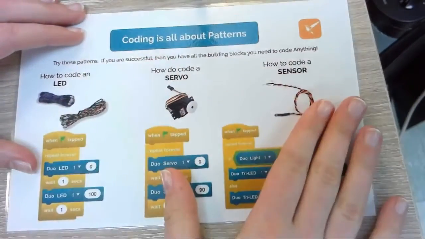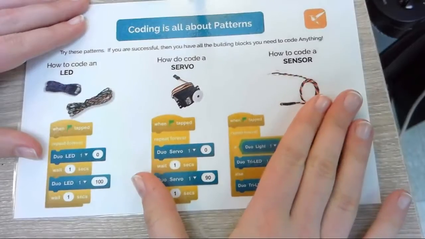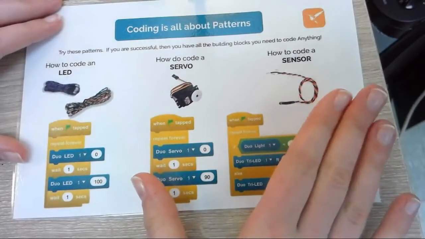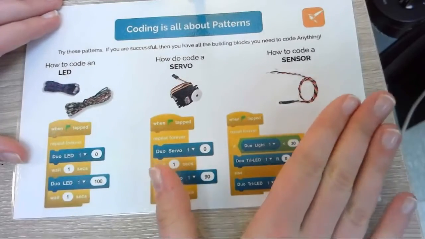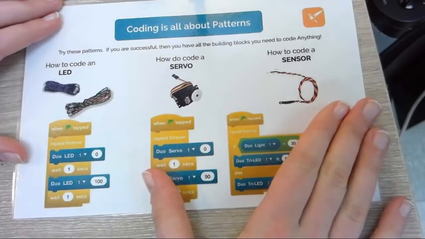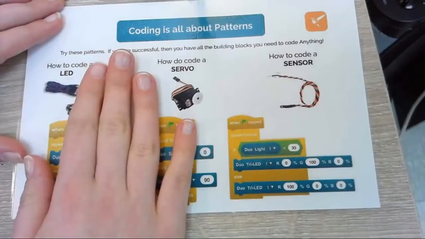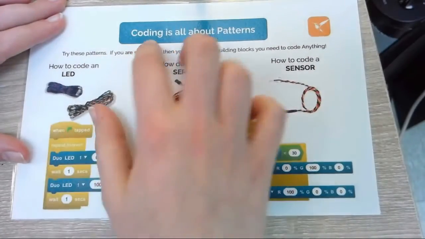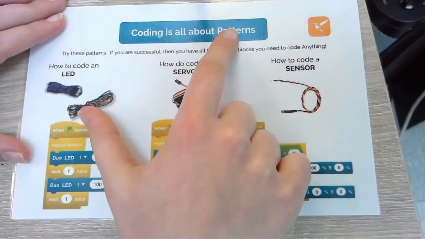So what's great about this is this information basically that you had in the Makeathon guide before, but now I've made a brand new design notebook, which I will show you, as well as this new coding card, and it has little reminders along the way. I wrote it right at the top. Coding is all about patterns.